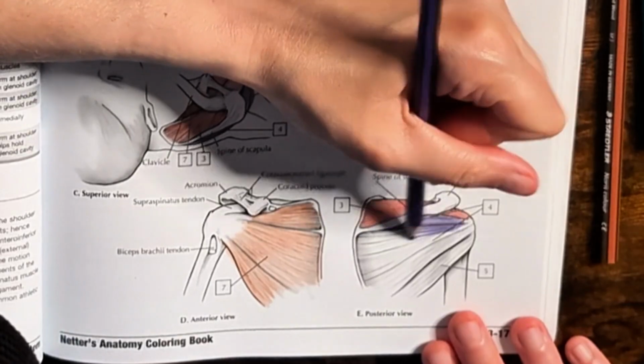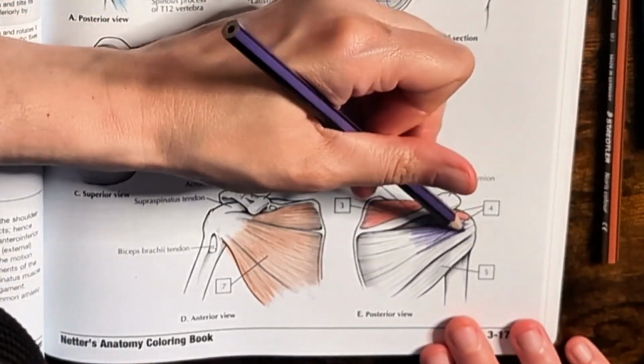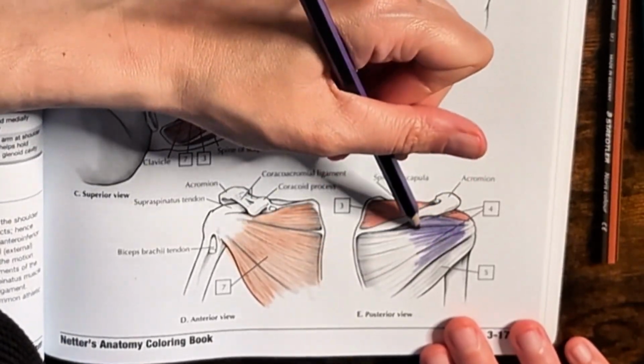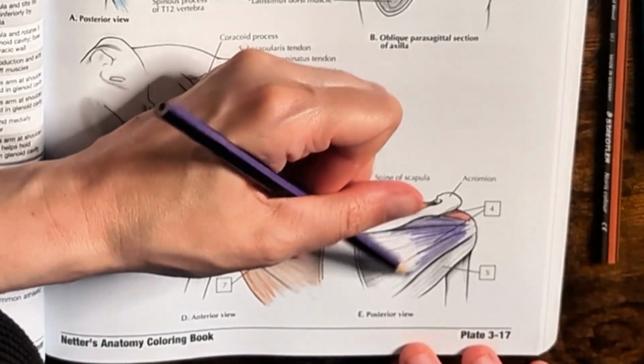I'm trying very hard not to block your view here, but it's an awkward muscle fiber direction to color in, especially when I'm left-handed.